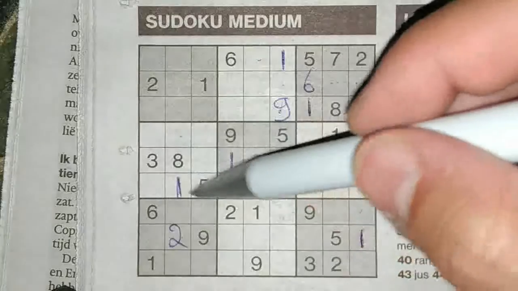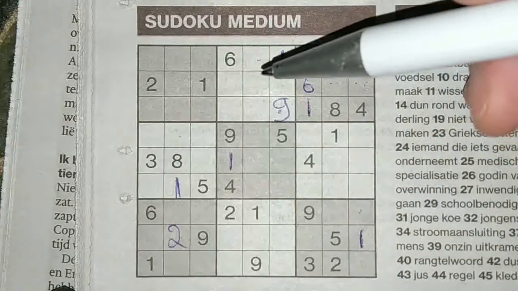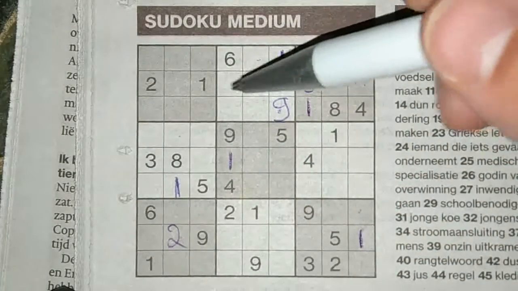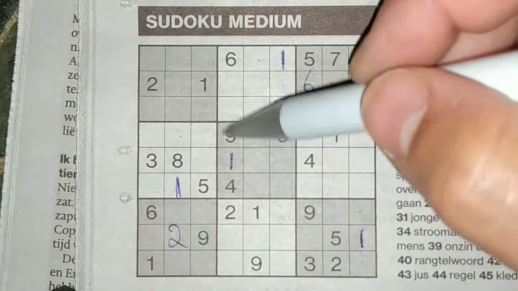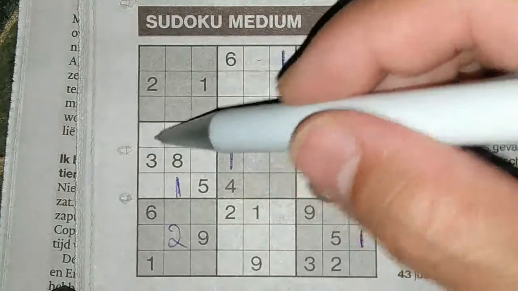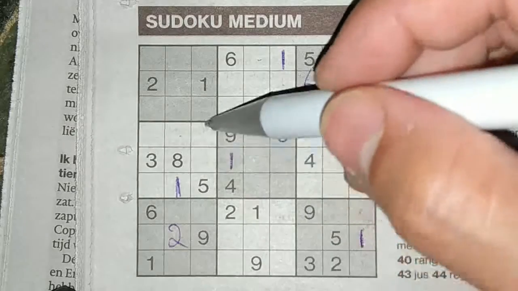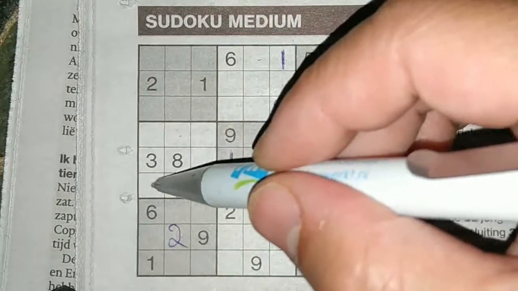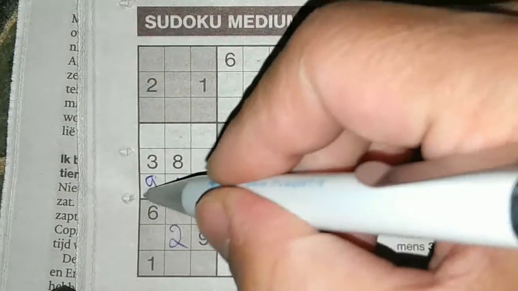This big square, one of the missing numbers is a 9. I see here a 9, so no 9 in these boxes. I see here a 9, no 9 in these boxes. So 1 box is left for the 9. Here a 9.